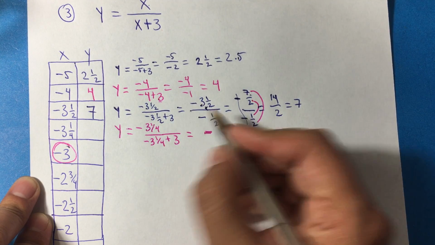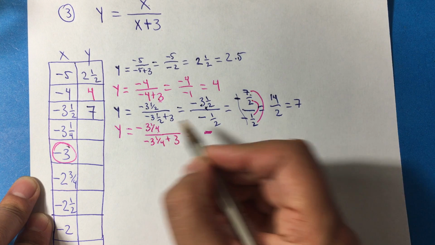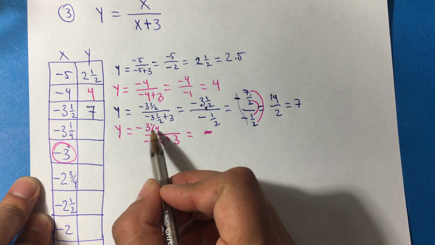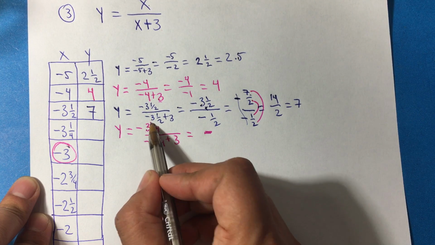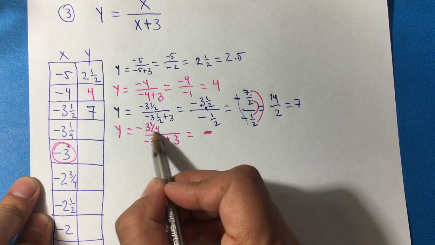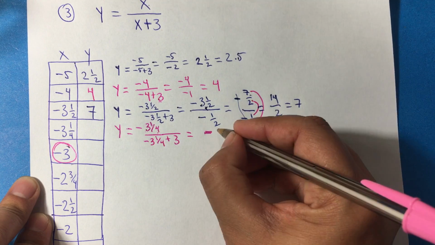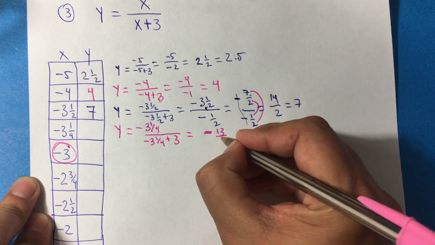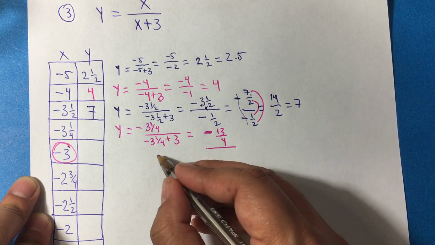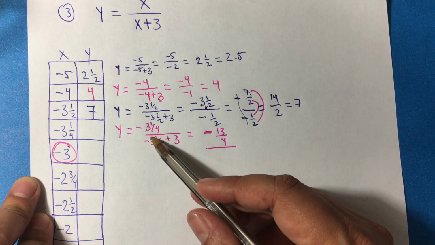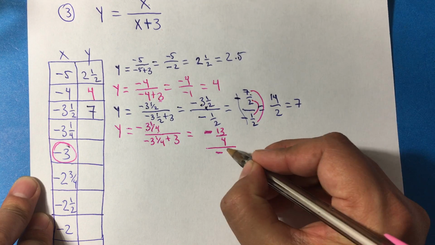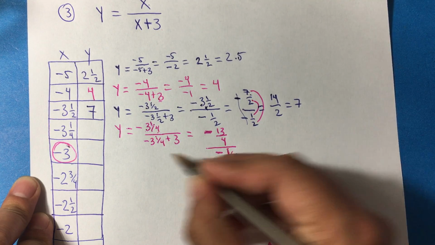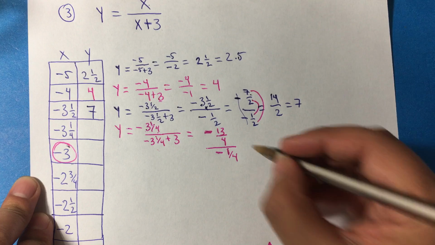So we know that it's negative. 3 times 4, we always multiply the denominator times the whole number. 3 times 4 is 12, and add the numerator, 12 plus 1 is 13, and the denominator stays the same, over, cancel the -3 with the +3, we just end up with -1/4. That -1/4 is still there.